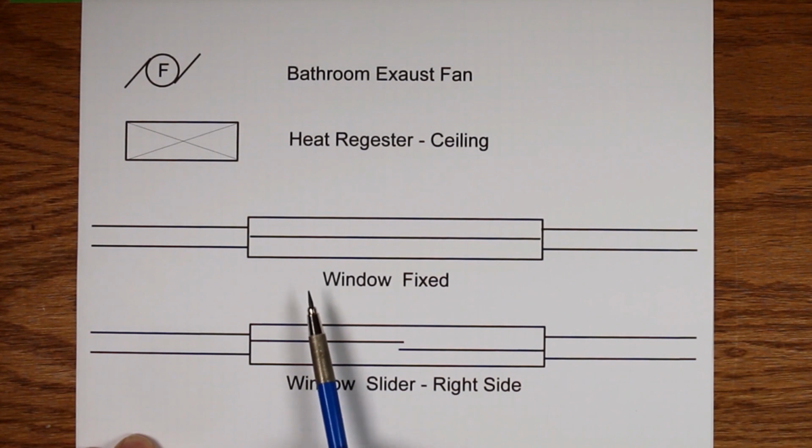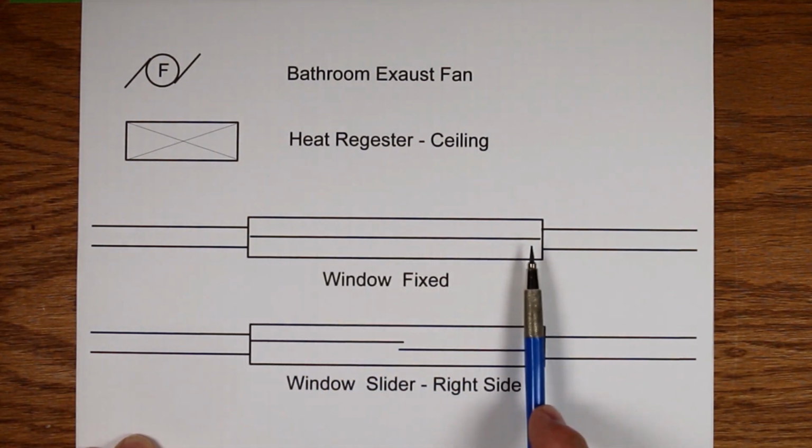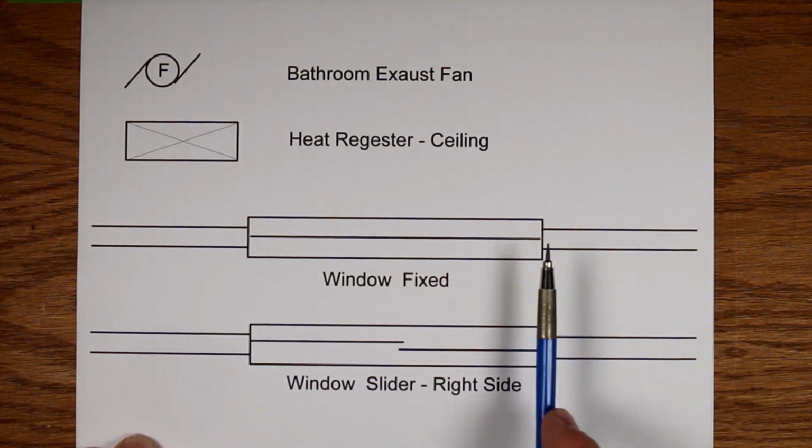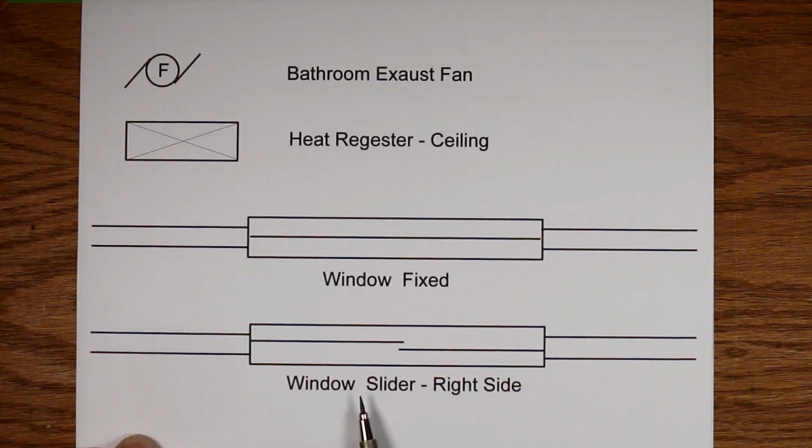This symbol is a fixed window, and below is a slider window. The same holds true for patio doors. Just scale them at their proper dimensions. All windows and doors are to be drawn to scale.